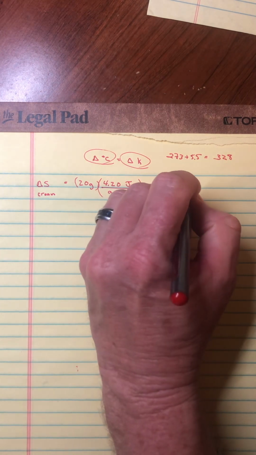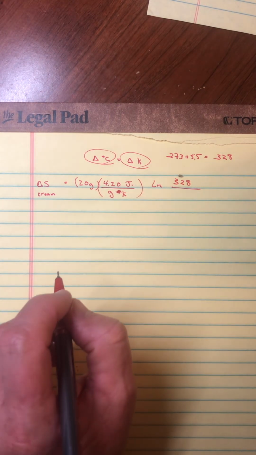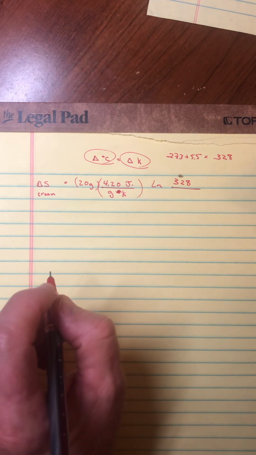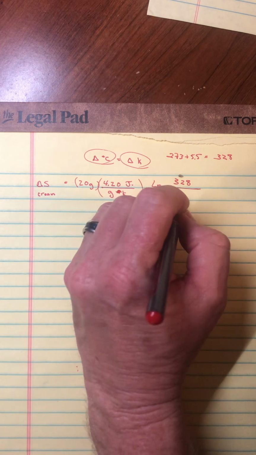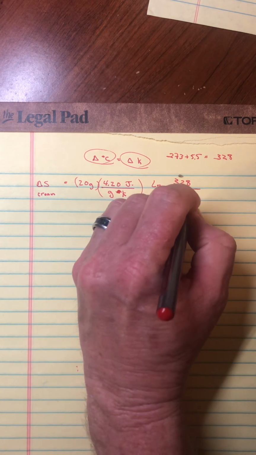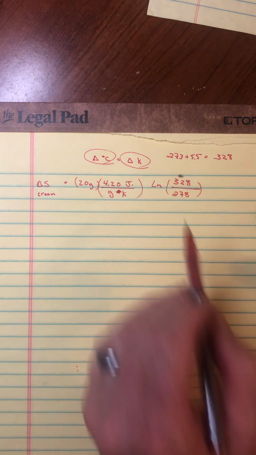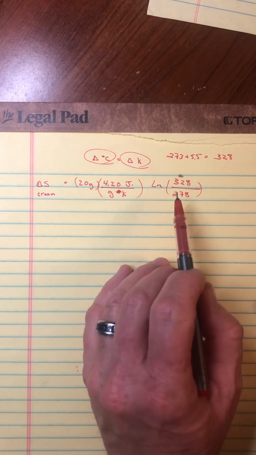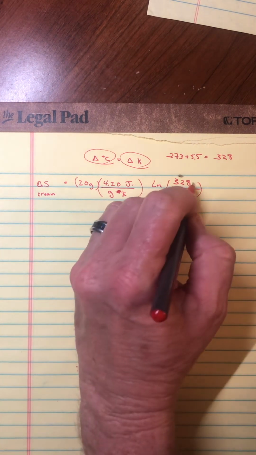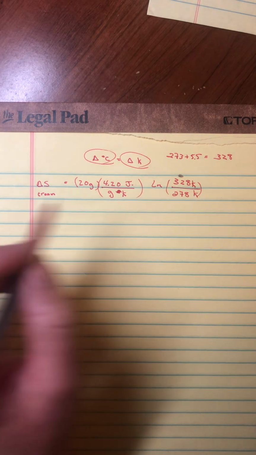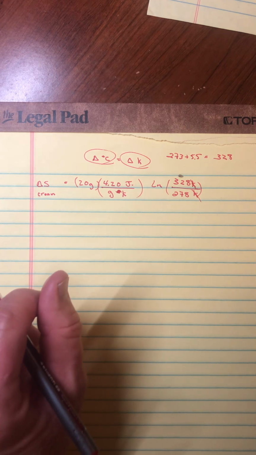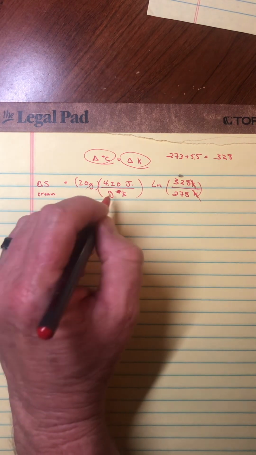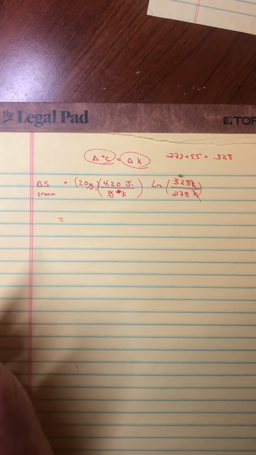So the final temperature is 328, and the initial is 5 degrees Celsius, so it's 278 on the Kelvin scale, and so Kelvin over Kelvin. Of course, the units cancel off. And if I made a mistake with Celsius, they would cancel off, and I would think I'm doing okay, but I really wouldn't be, because the numbers are different.